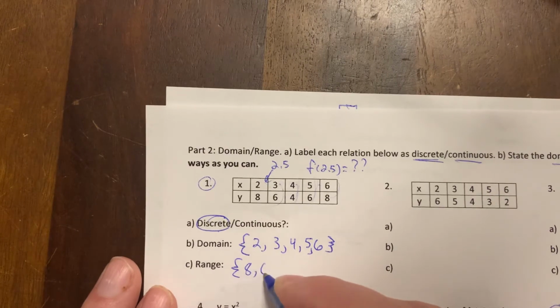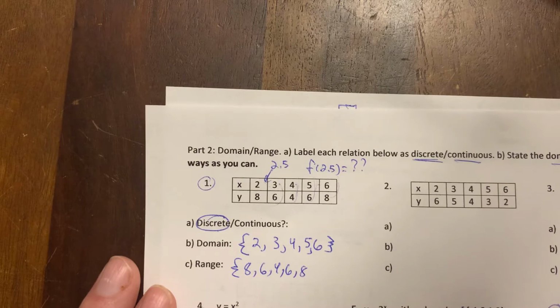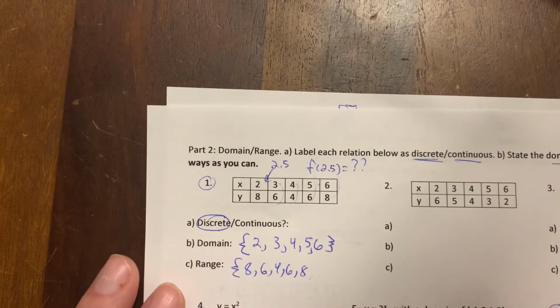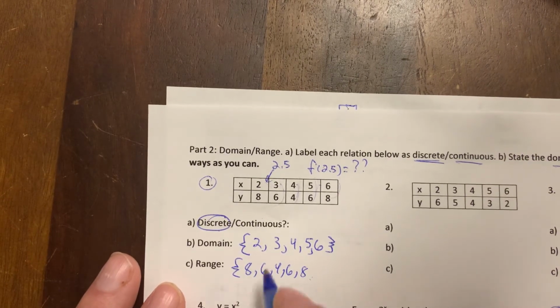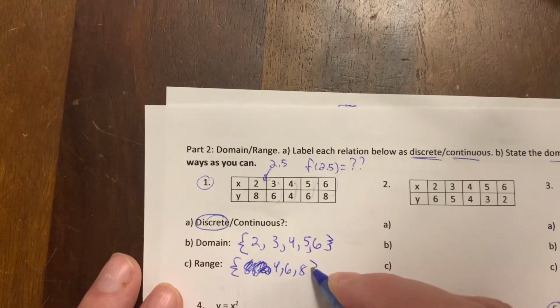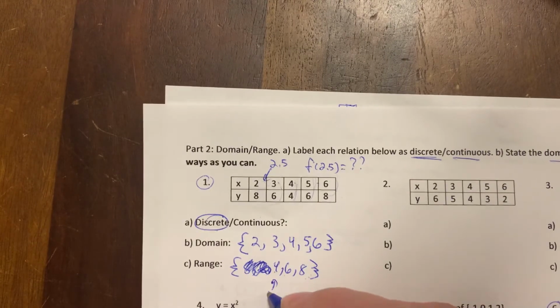It is not 8, 6, 4, 6, 8. This is wrong for 2 reasons. The first reason is we don't need to repeat values. We're just saying, what are the output values? And the output values are just 4, 6, and 8. The second thing is we go from smallest to highest. So we can fix this by getting rid of this 8 and this 6 here, and then this would be correct. The y values are 4, 6, and 8, and we always start with the lowest and go to the highest.